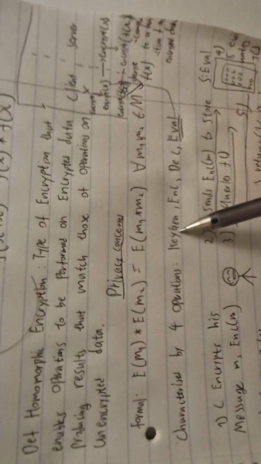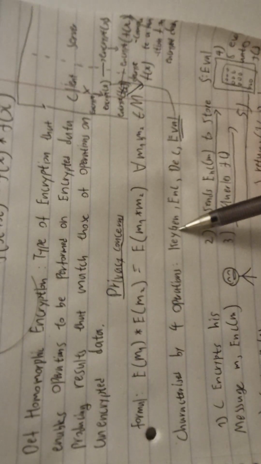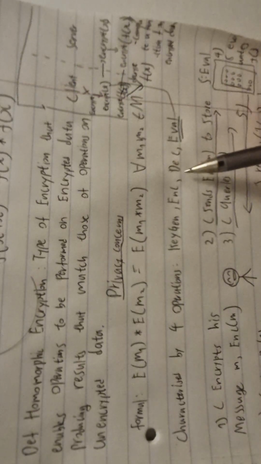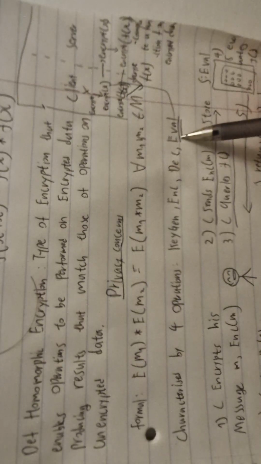Homomorphic encryption is characterized by four operations: key gen, encryption, decryption, and the evaluation function. Key gen generates the secret and public key for the asymmetric version, or a single key for the symmetric version. Key gen, encryption, and decryption are commonly found in all other legacy algorithms, but only eval is specific to homomorphic encryption.